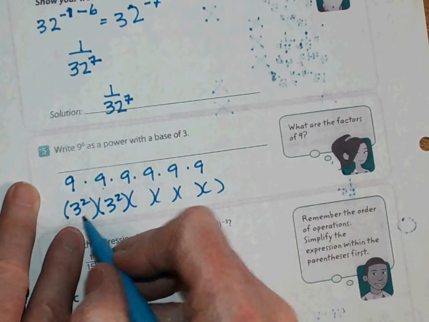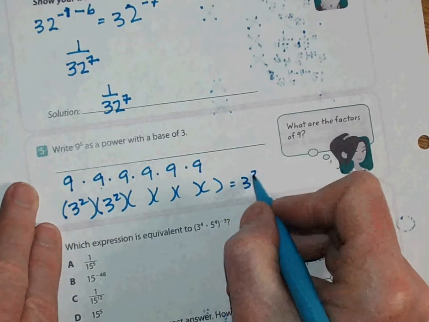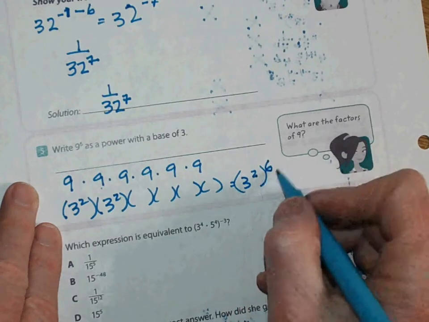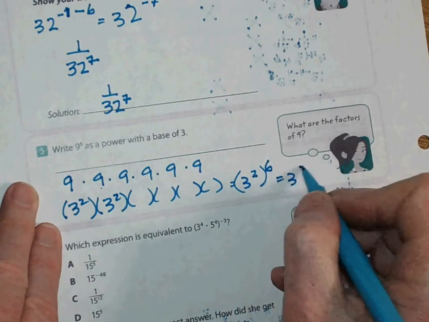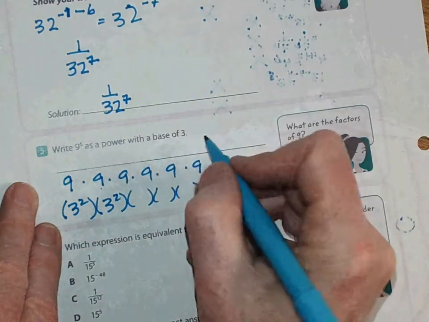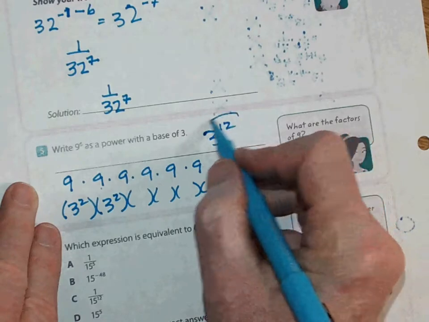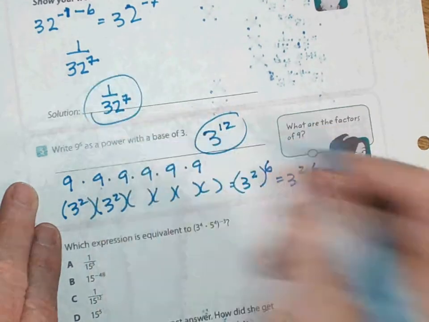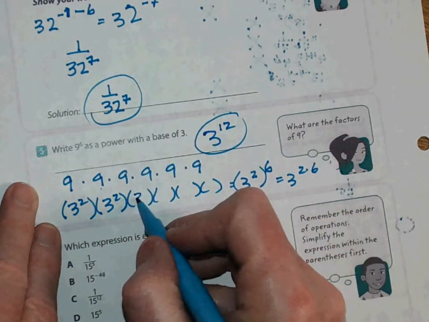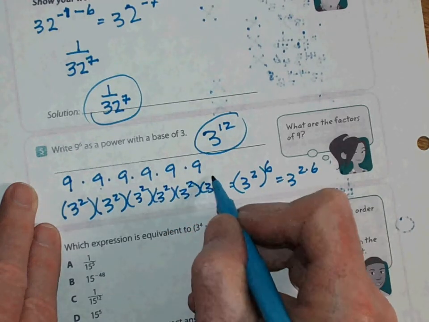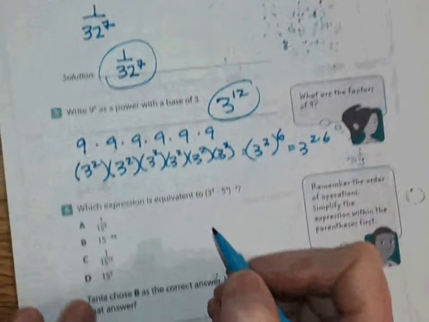So it's the same as 3 squared raised to the 6th power. 2 times 6 is 12. So the answer is 3 to the 12th. I'm going to circle that there. So I don't necessarily have to show every single part there, but that's just to show you why.